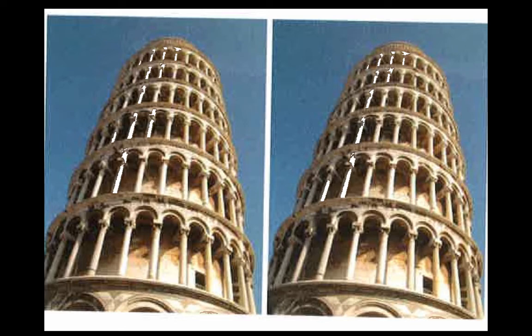The reason that we see one of them as being tilted instead of the other is because of the way we perceive depth. Normally, if we were looking up at two little towers like this, we would assume that they would converge together. That would be the way they would work, because that's the way it works with formal perspective.